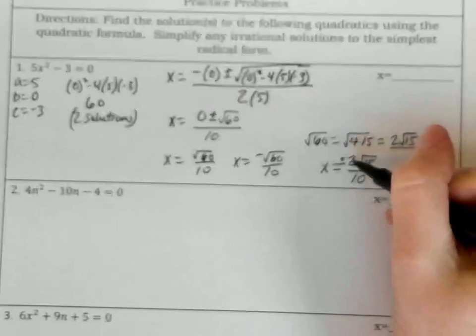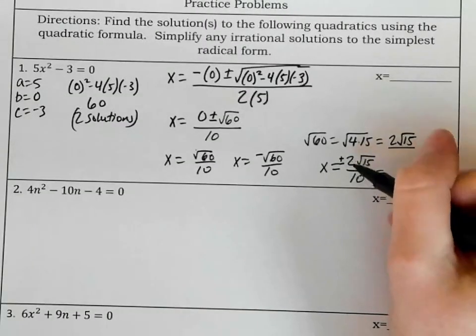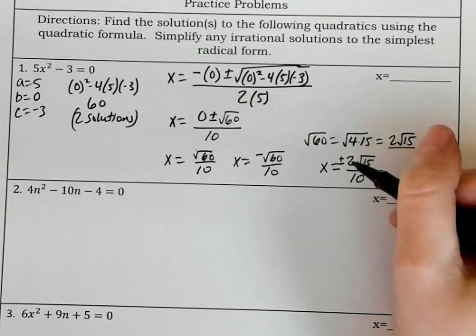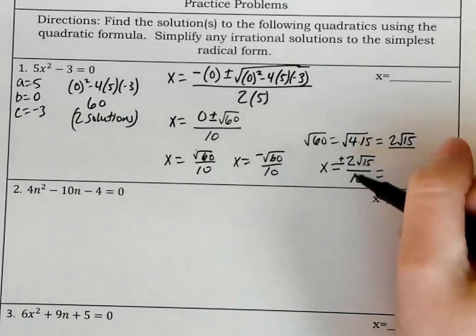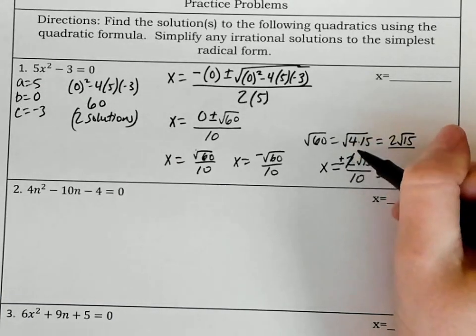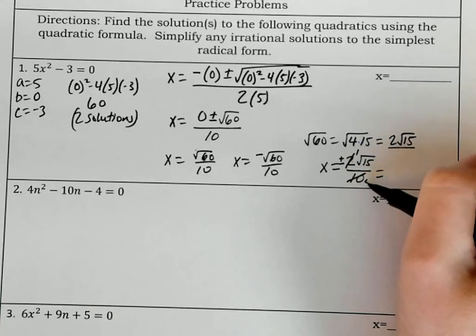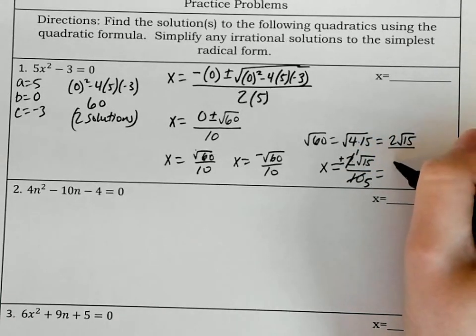Now, notice that the 2 and the 10 do have a greatest common factor we could pull out. They're both divisible by 2, so I could divide the 2 by 2 and the 10 by 2, and that would leave me with a plus or minus 1 times the square root of 15 divided by 5.